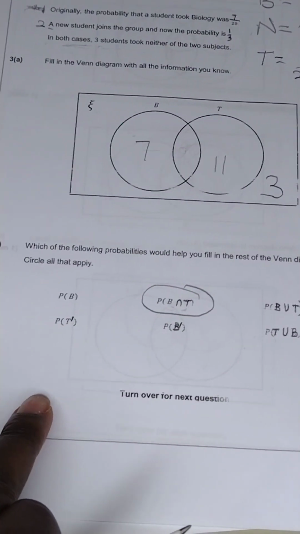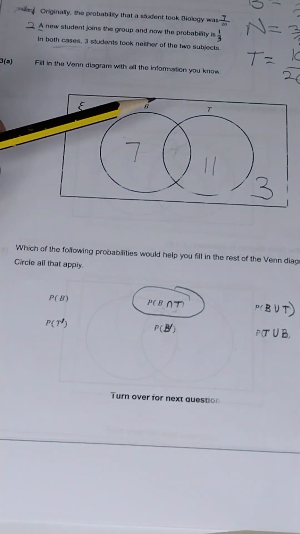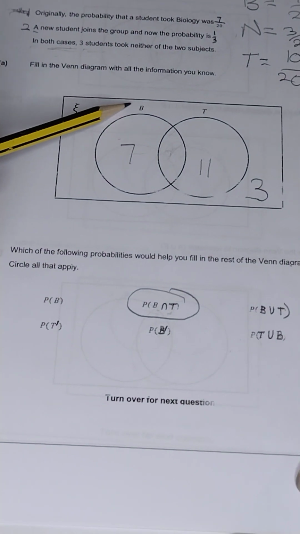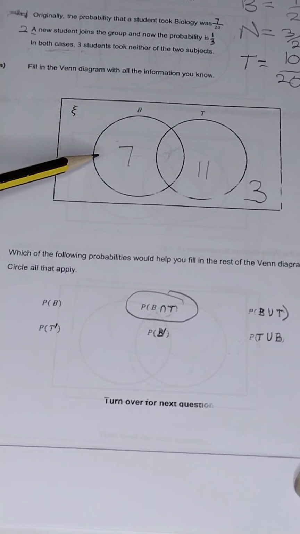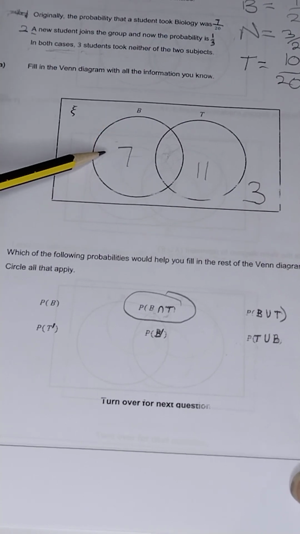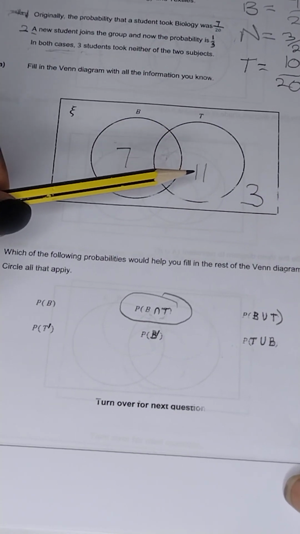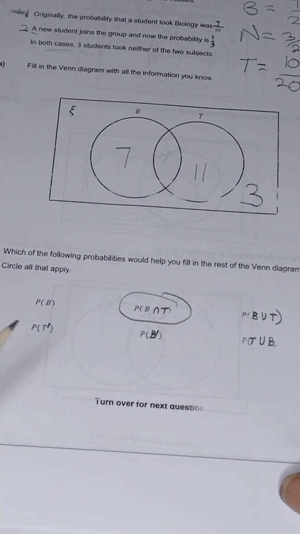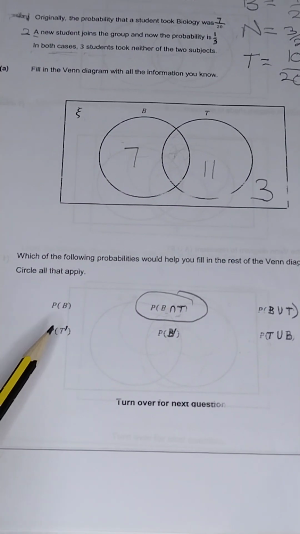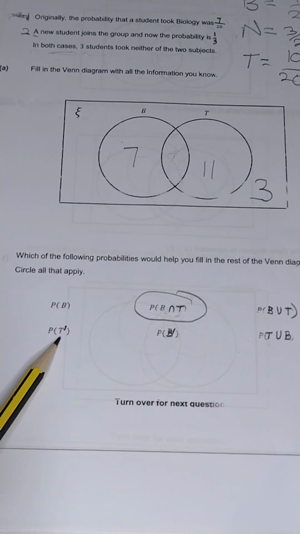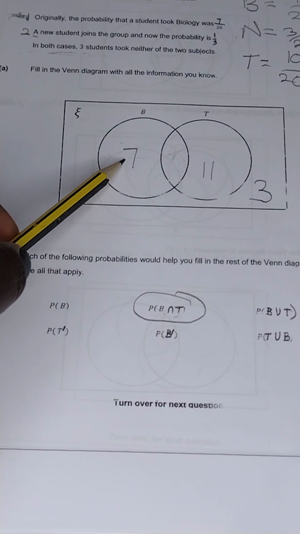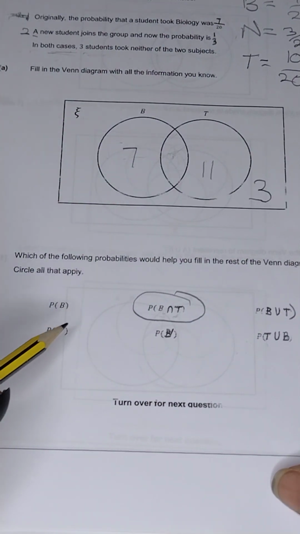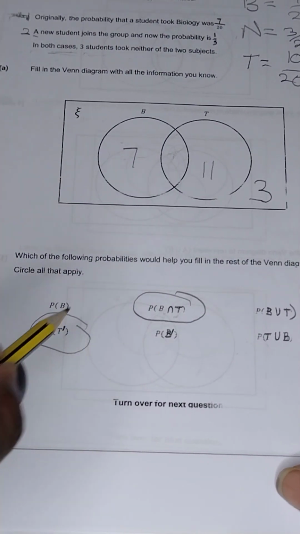Then another thing that could help us is, we know those who took biology, we know those who took textile, but we don't know those who took only biology. So we need to know those who took only biology or those who took only textile, okay? And the way that would help us is if we know the probability of those that did not take textile but must have taken biology. So that would help us as well.